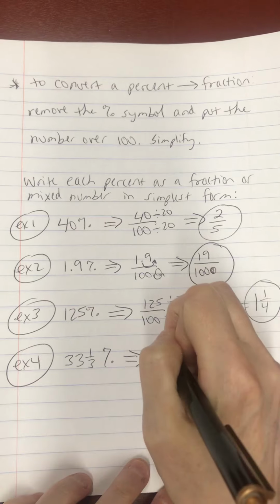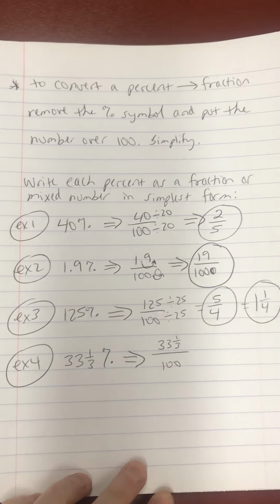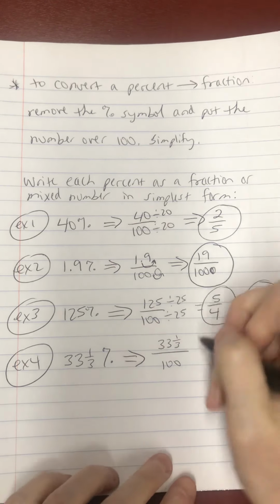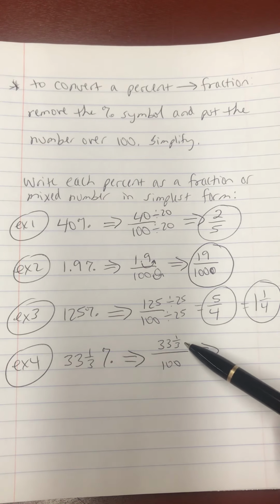So you're going to say, okay, this just turns into 33 1/3 over 100, right? Just like we've been doing. You drop the percentage symbol and you put that number over 100. So we just did that. We're good. Now, if I were you guys, if you're doing this by hand, I would take this number on top, this numerator, and I would turn it into an improper fraction. Otherwise, it would just be a lot more difficult to do.